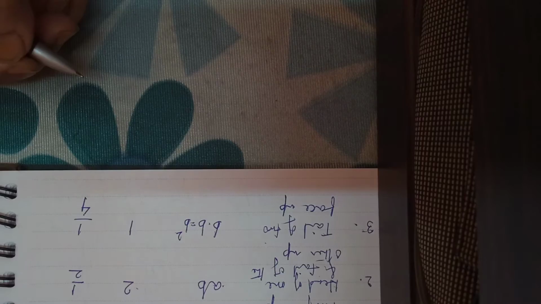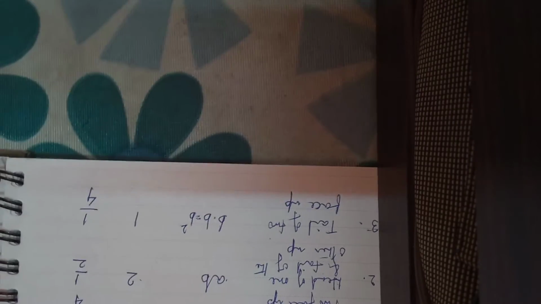So suppose we try the same for 3 coins which are indistinguishable. So suppose we try this tossing for 3 indistinguishable coins. How will we do it? Let's see.